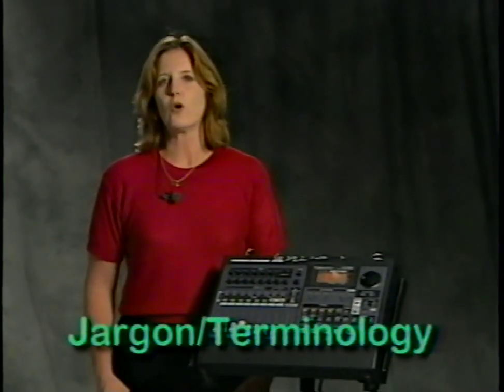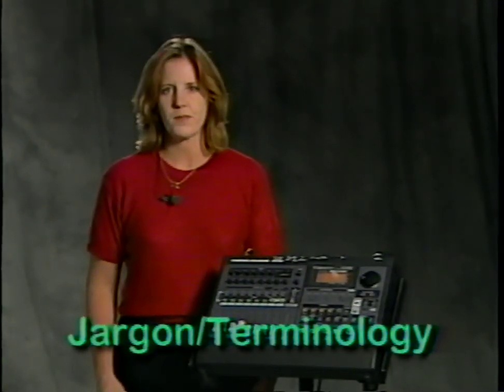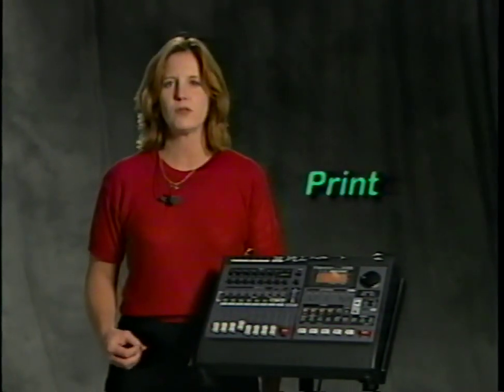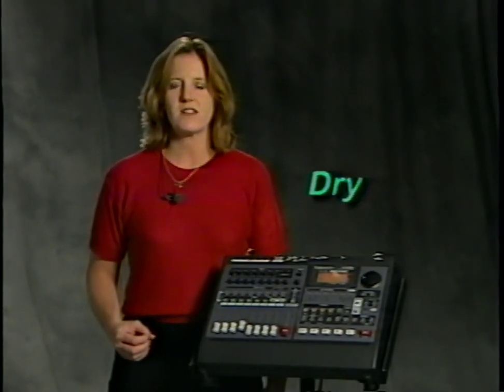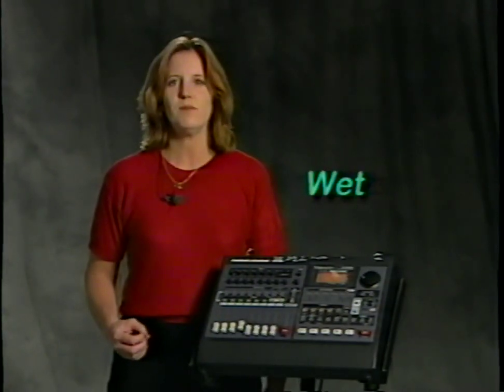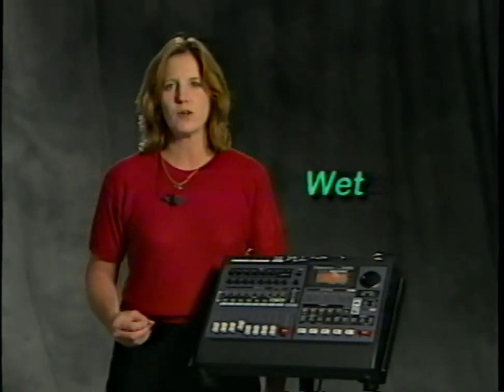Let's cover a few recording terms you should be familiar with. The first is the verb print. When we say we're going to print a track, we basically mean we're going to record the track. When you print a track dry, it means the track doesn't have any effects on it. Whereas if you print a track wet, it means the effects have become a permanent part of the track.